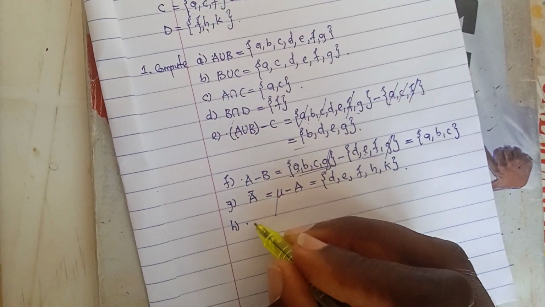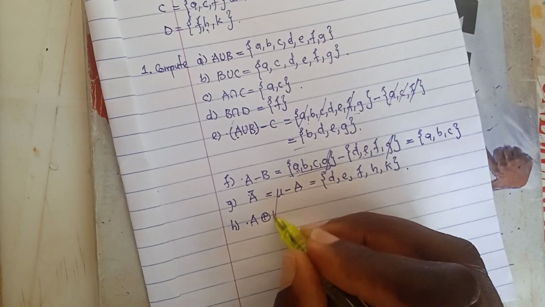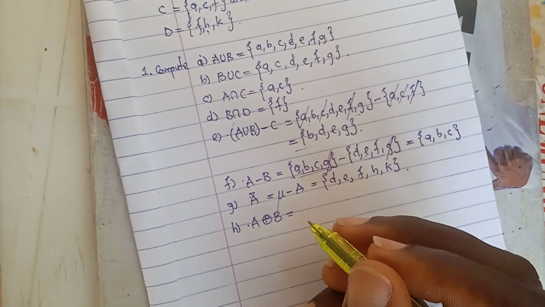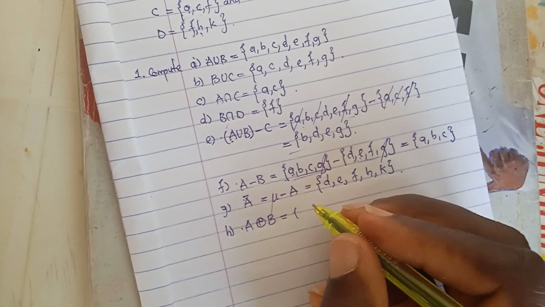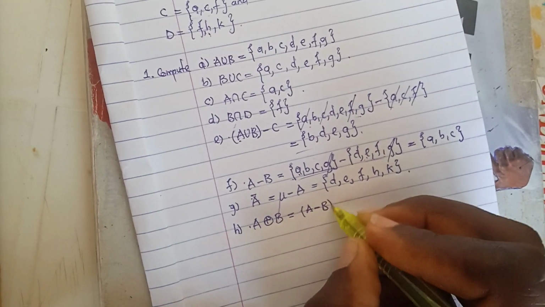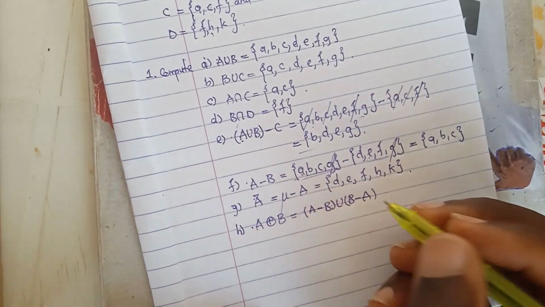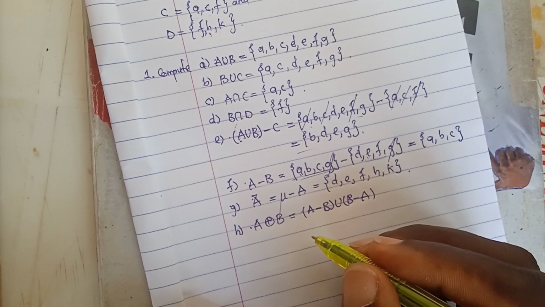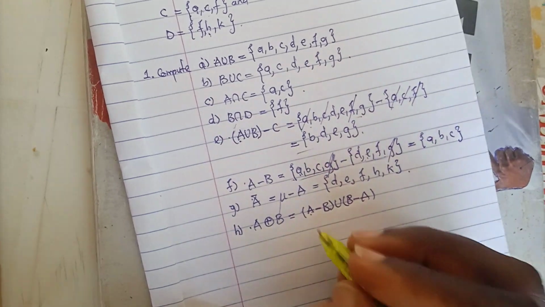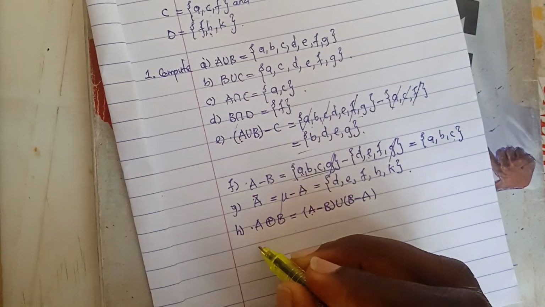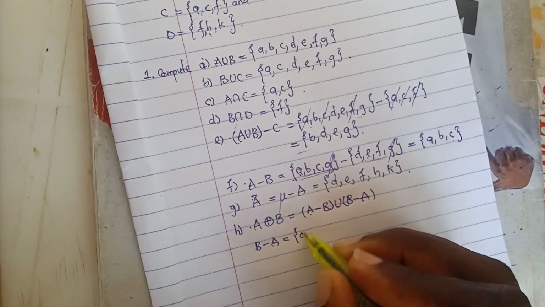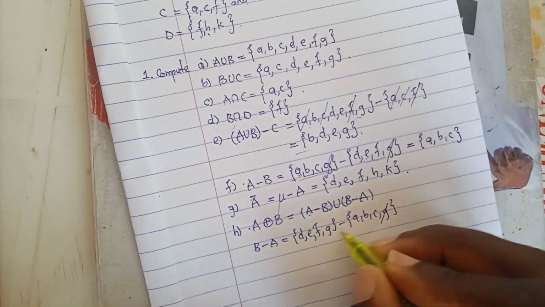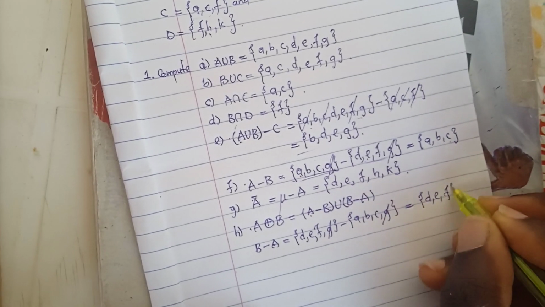Let's look at something else. The symmetric difference of A and B. Now, this literally is equivalent to A difference B union B difference A. We did already the difference between A and B. We saw the difference between A and B to be A, B, C. Now let's work out first B difference A. We have D, E, F, G, difference A, B, C, G. Similarly, only G is common, so the result is going to be D, E, F alone.